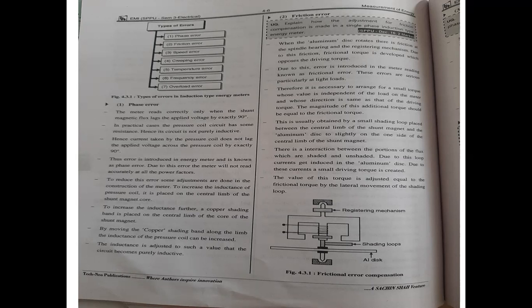Now, in today's lecture, we are discussing the errors which are present in a single phase induction type energy meter and how to reduce or compensate these errors. There are 7 types of error which occur in a single phase induction type energy meter.